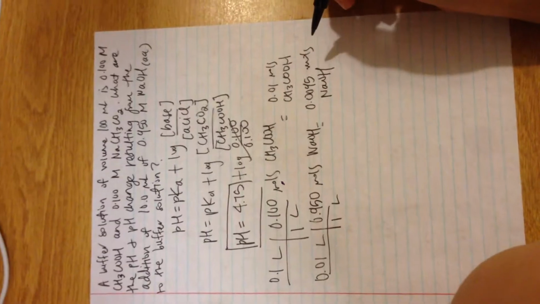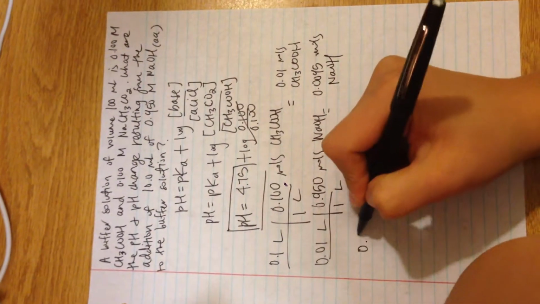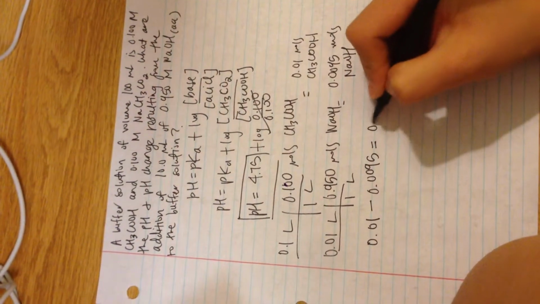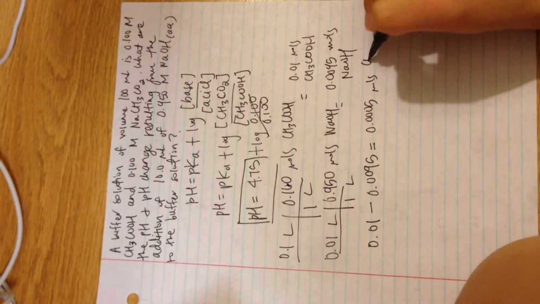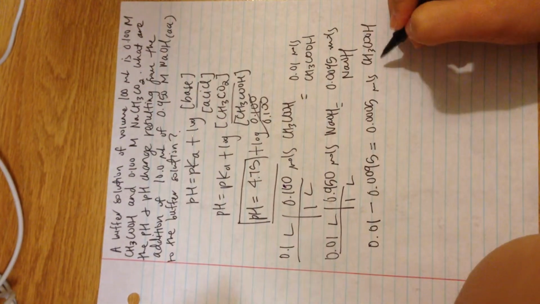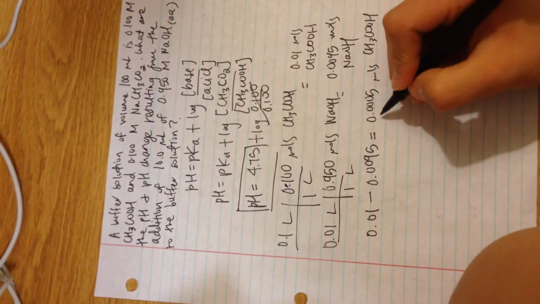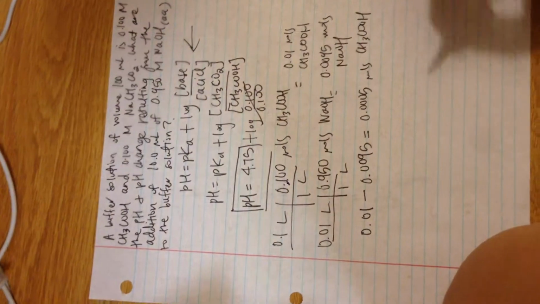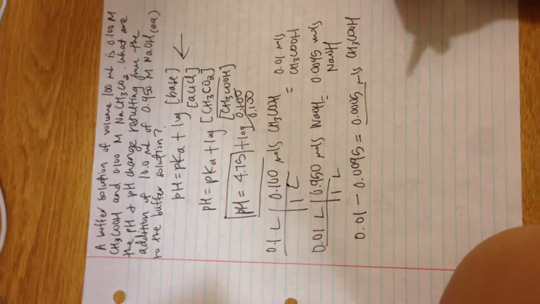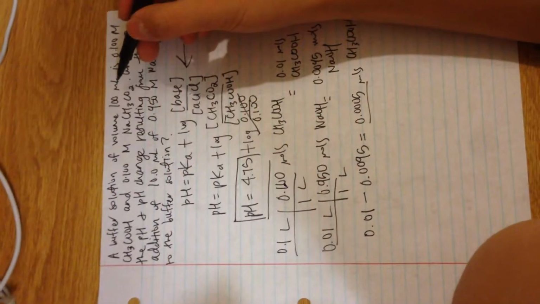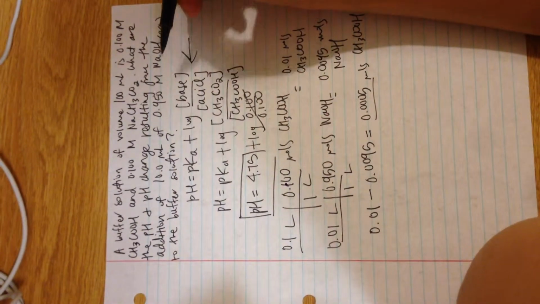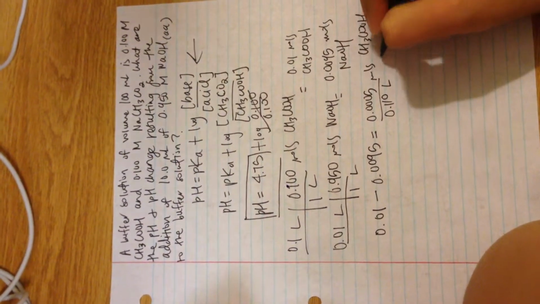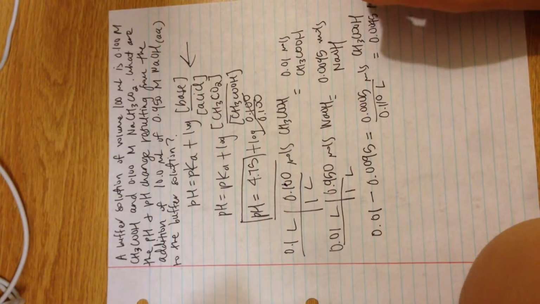Alright, so you get this value, and what you're going to do is subtract 0.01 minus 0.0095 equals 0.0005 moles of CH3COOH left in the solution after you added the strong base. To find the concentration of that, because you're going to need it when you're using this equation later to solve for the pH, you put it over the total volume. And your volume is not 100 milliliters because now you've added 10 milliliters of NaOH. So you combine that and it's 110 milliliters, and then you get this for the molarity.